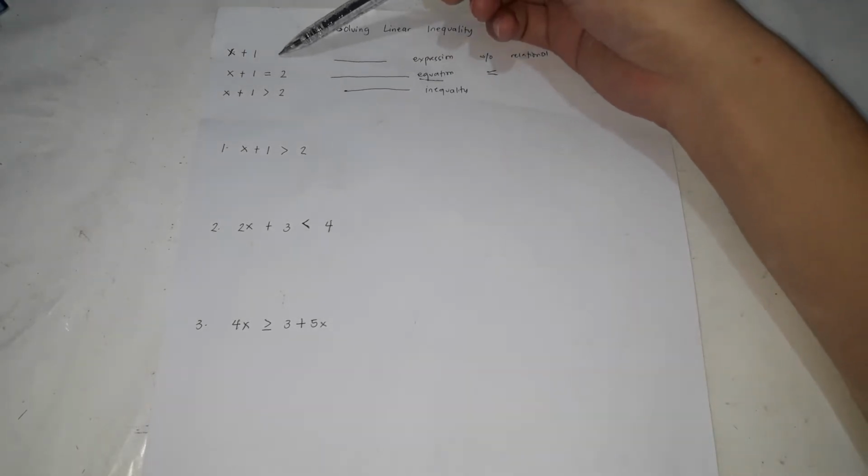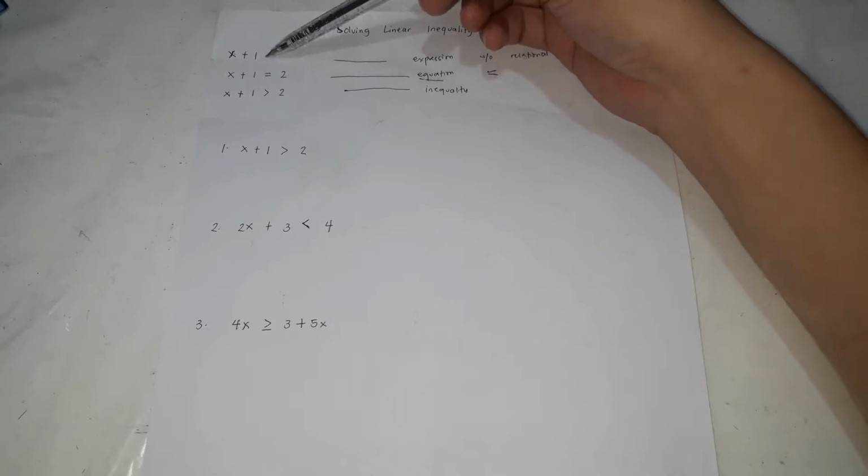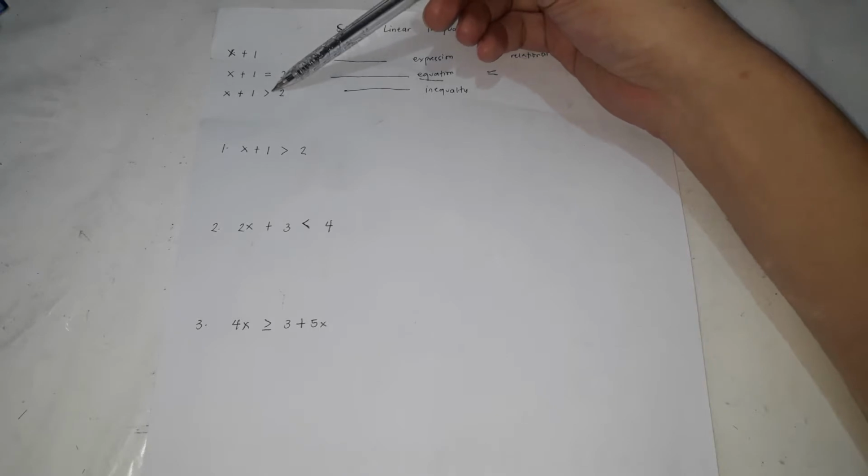Now we're going to talk about solving linear inequality. So we're going to differentiate first linear equation, linear inequality, and algebraic expression. So this is an example of an algebraic expression. If you could see, the difference between the three is that an algebraic expression doesn't have a relational symbol. So it doesn't have an equal sign or greater than, less than sign. So it is an algebraic expression.